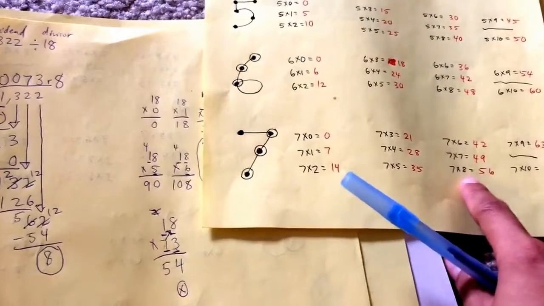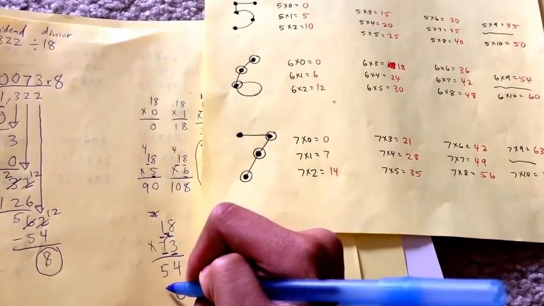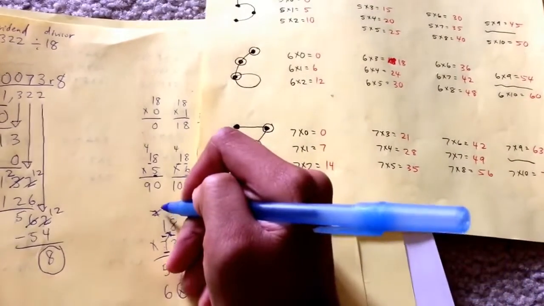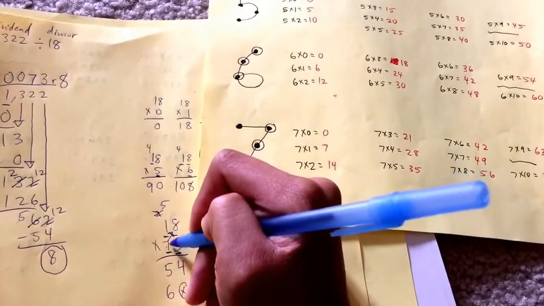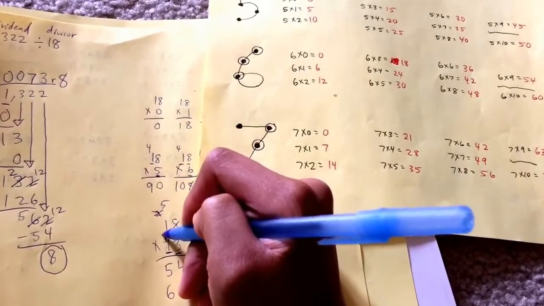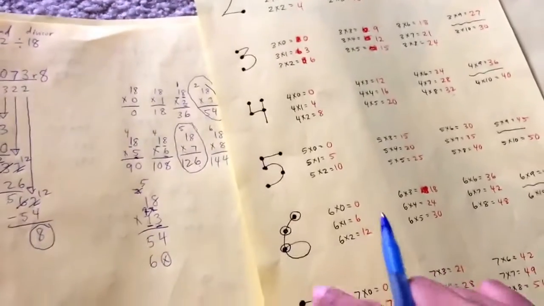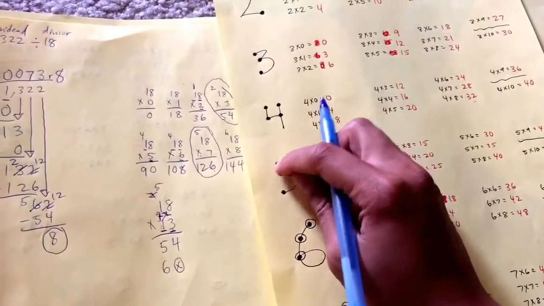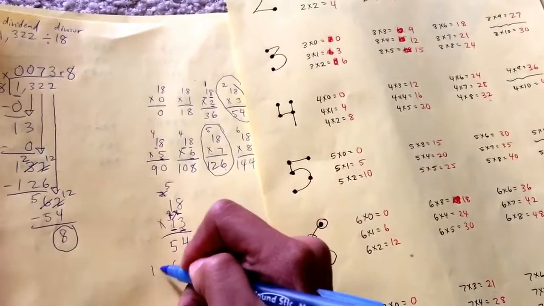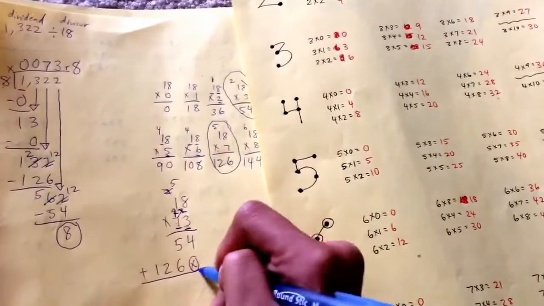7 times 8 equals 56. And so we'll put the 6 here and regroup the 5 on the next number we're going to multiply. Then we're going to do 7 times 1. 7 times 1 is 7 plus 5. The number after 7 is 8. 8, 9, 10, 11, 12. It's 12. We're going to add this up.